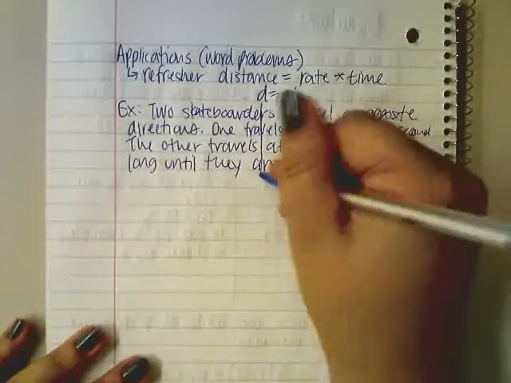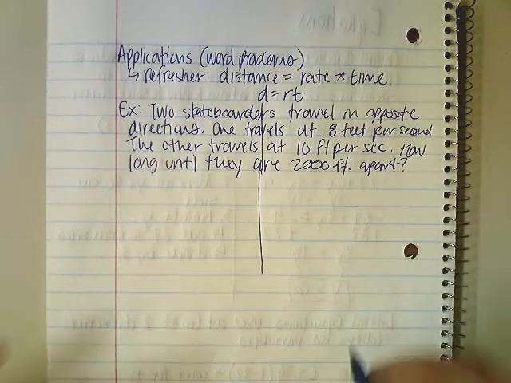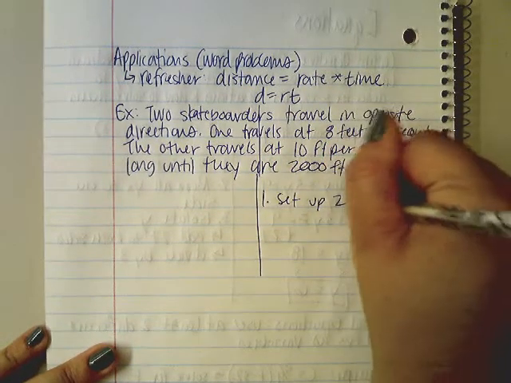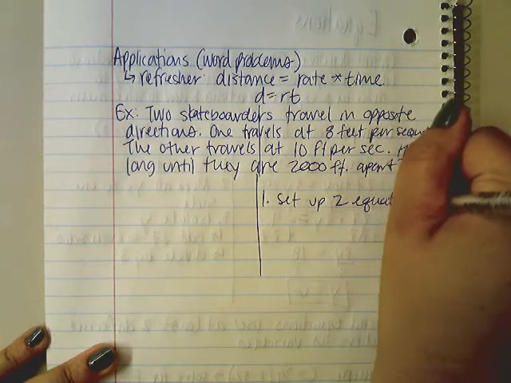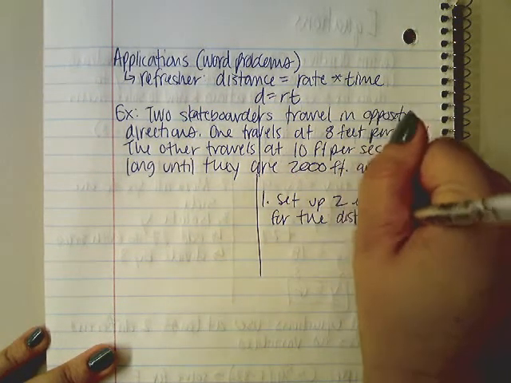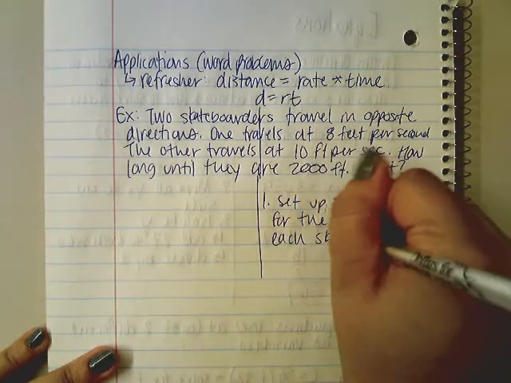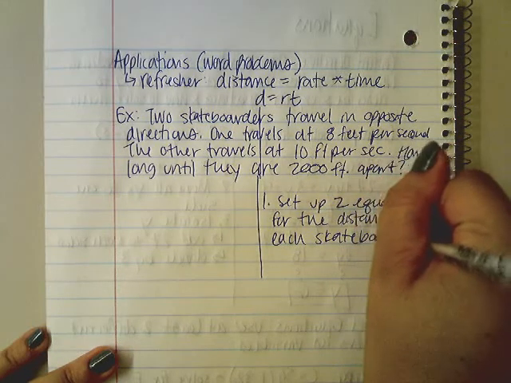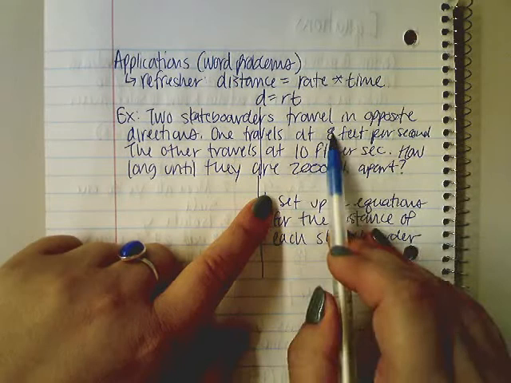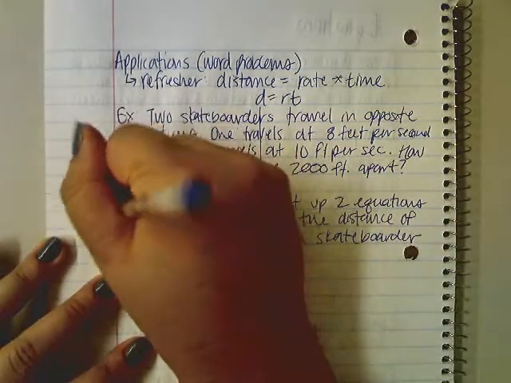Sorry, that got a little messy, but here's what we're going to do. So we know distance is equal to rate times time. So the first thing I'm going to do is set up 2 equations for the distance of each skateboarder. So I'm trying to figure out when they're 2,000 feet apart. So I'm going to first set up one that represents the distance of skateboarder A.